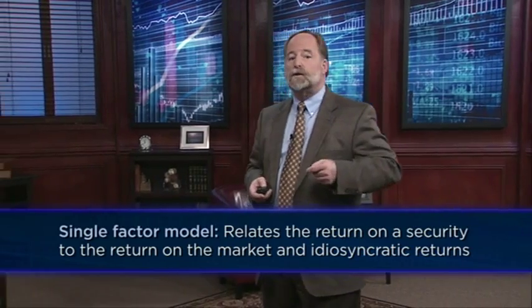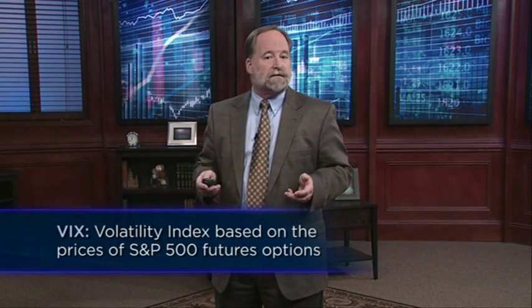Remember that the single factor model is a model that relates the return on an individual security to the return on the market and also idiosyncratic returns. But realize that the regression results that you get give you volatility from the past. If you're trying to price an option going forward, you want to know what the volatility is into the future. So how would you get that? Well, you can actually get an estimate of market volatility by looking at something called the VIX.